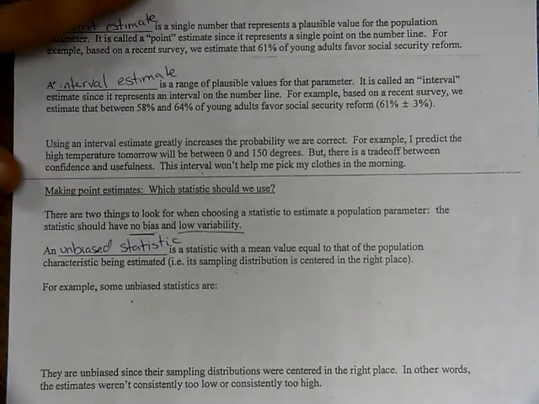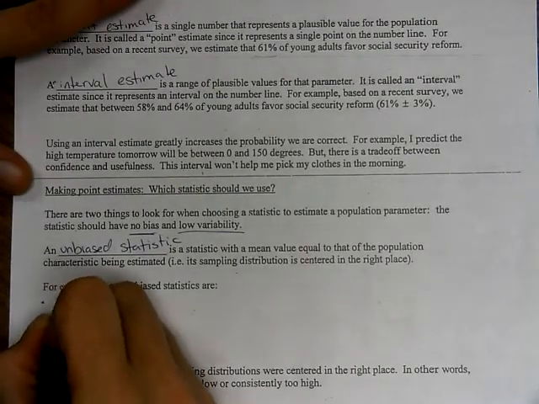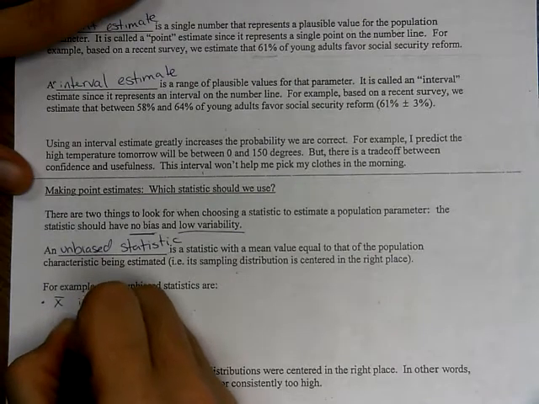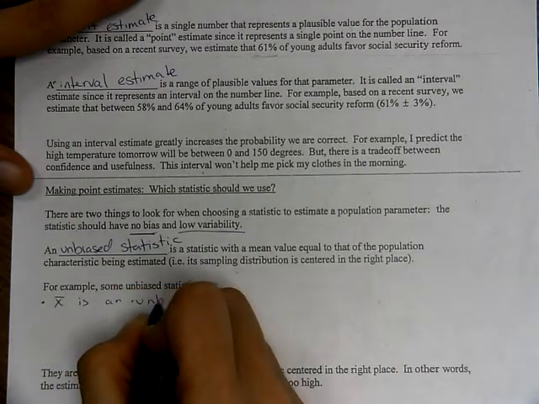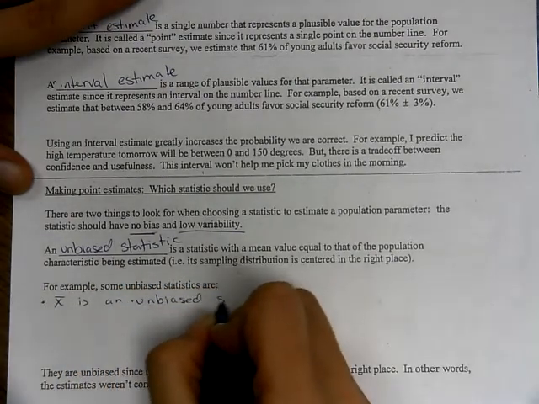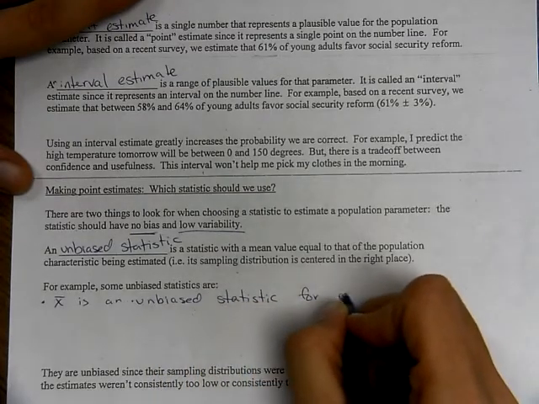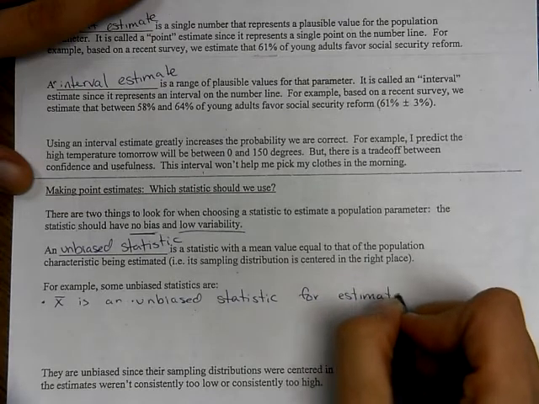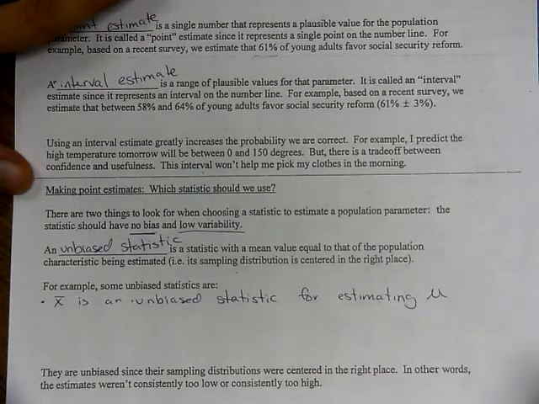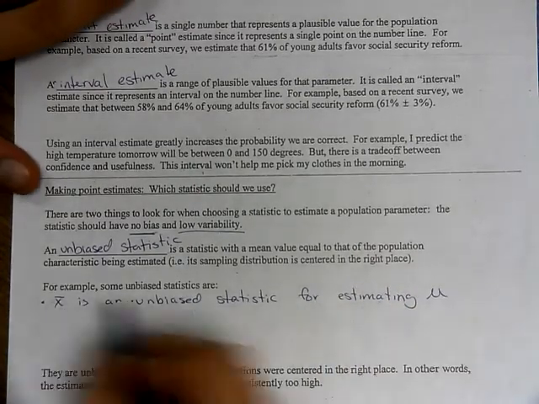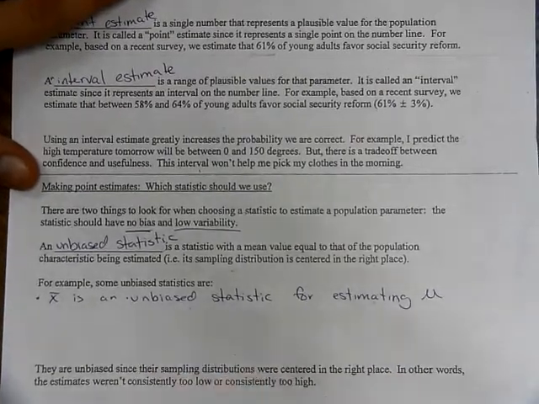Here are some unbiased statistics. We use X bar as an unbiased statistic for estimating mu. Remember, that's the population mean. So we use X bar to estimate mu.